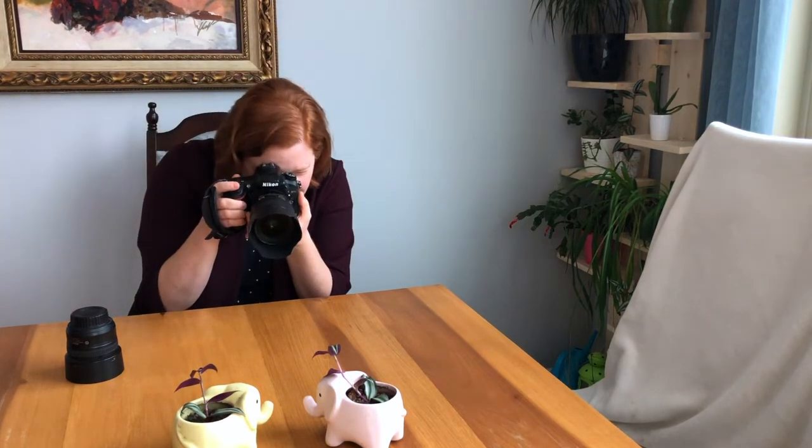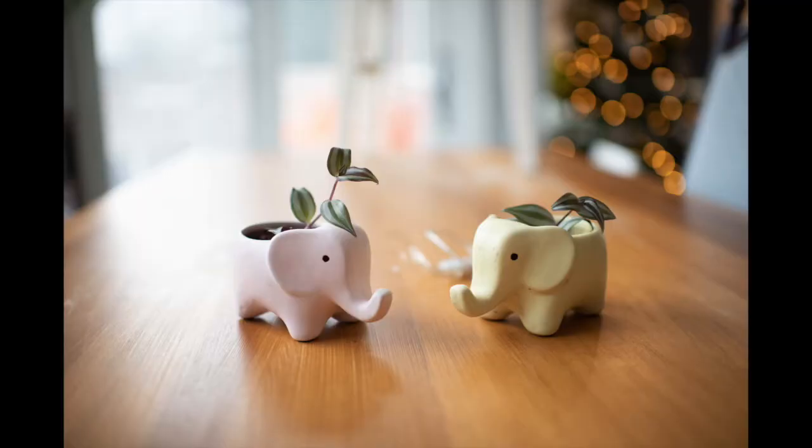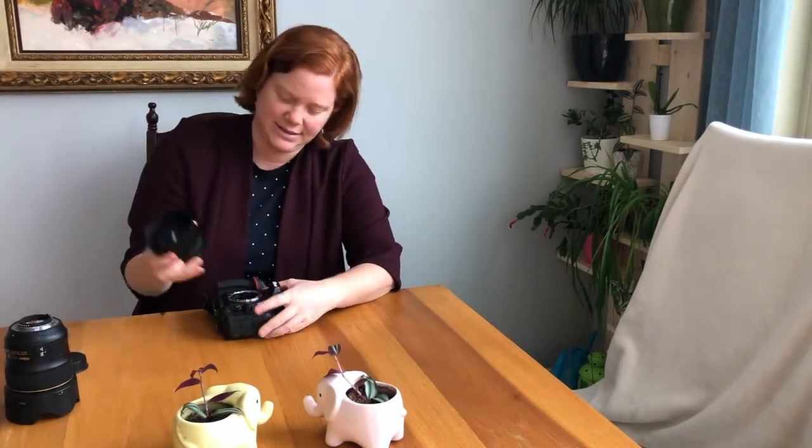So setting my f-stop to 1.8. Perfect. So this is my photograph with my 35mm. Now I am going to switch my lenses over. If you guys don't have a prime lens, if you have a zoom lens, then you can just zoom in. It's a lot easier than having to switch your lenses around, granted.